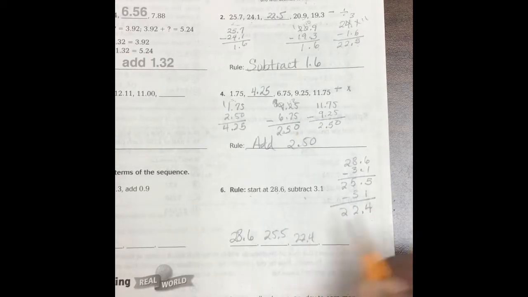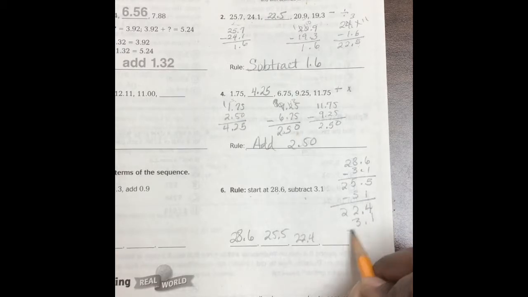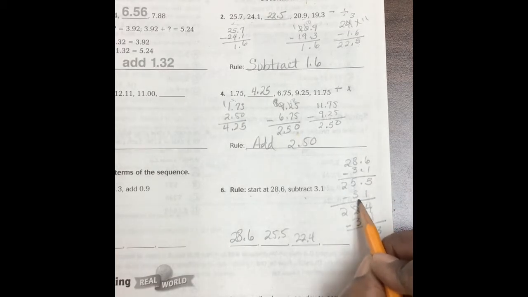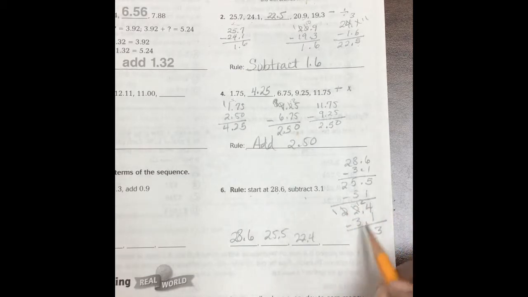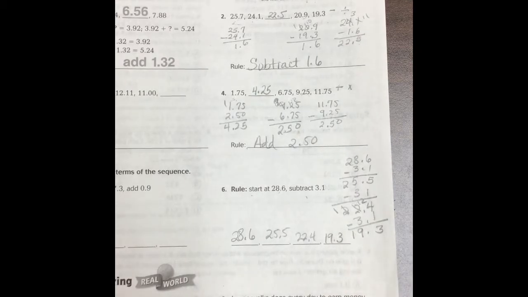22 and 4/10. Let's subtract it again. Okay. And here we're going to borrow 12. Make this 1. This would be a 9. It'd be 19 and 3/10. Let's look at the last one.